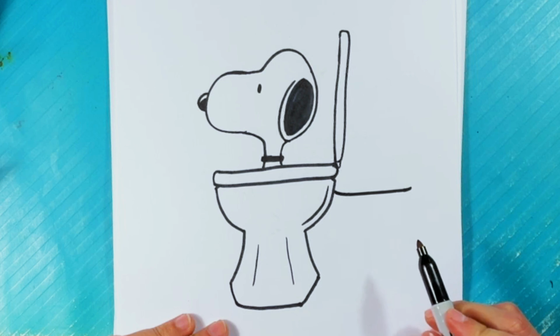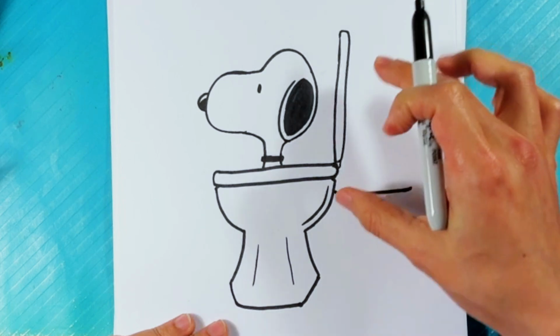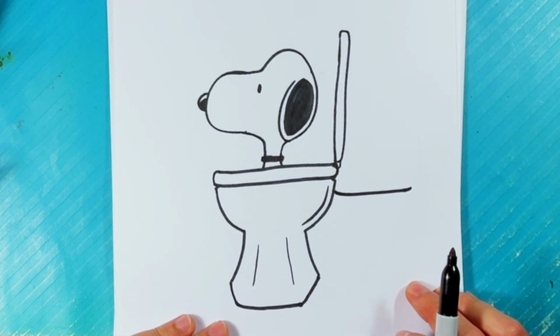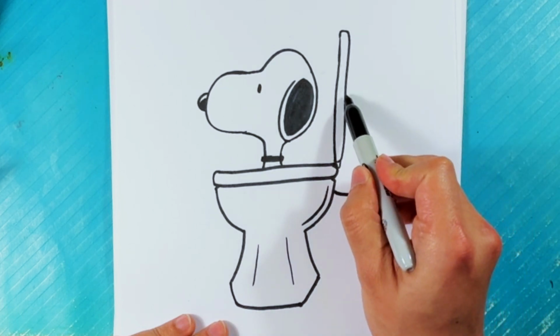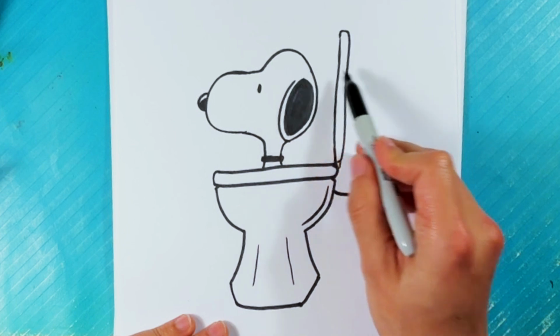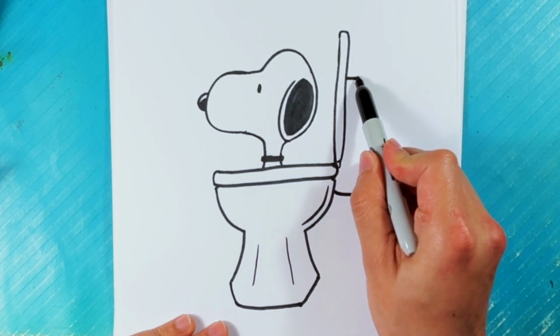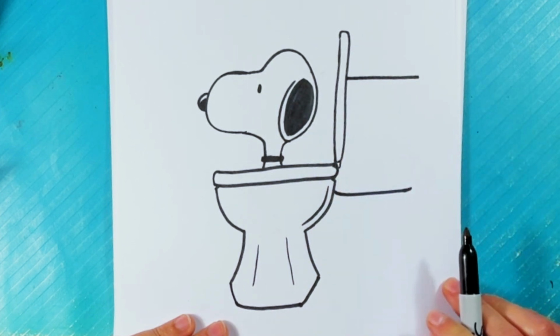Line across over here for kind of the tank now that we have to do in the back. And we're going to put a line, maybe yay tall. I don't know, somewhere around here. We're going to throw another line across.